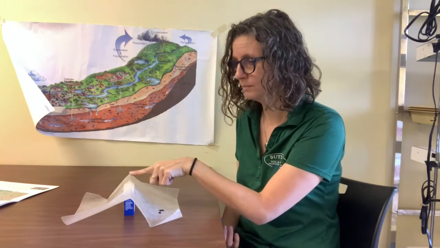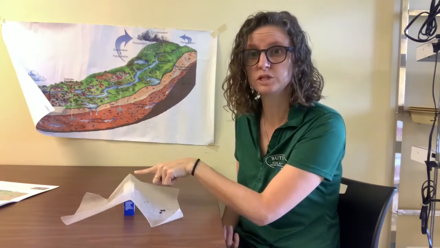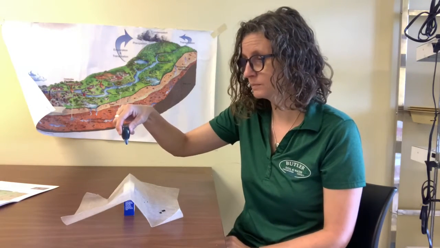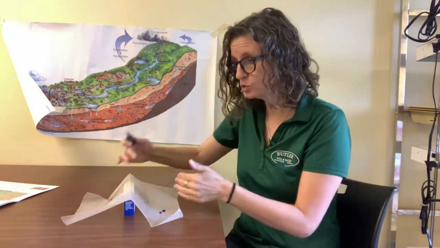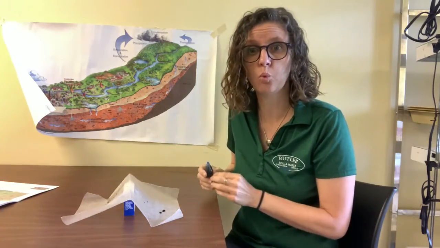Now, we have a boundary here in the middle. We have a ridge point or a high area of land. So if it was to rain here, that water would run off the other direction. So we have two watersheds here, and the watersheds, those drainage areas, are separated by the high point of land.